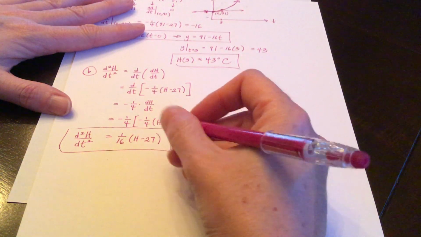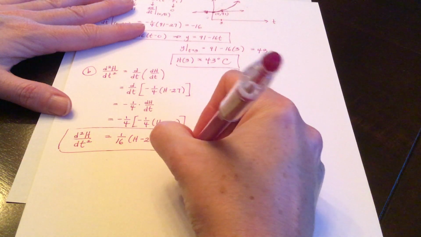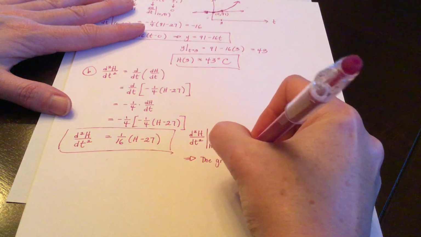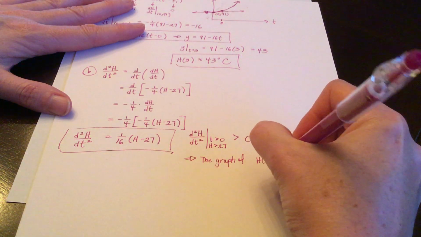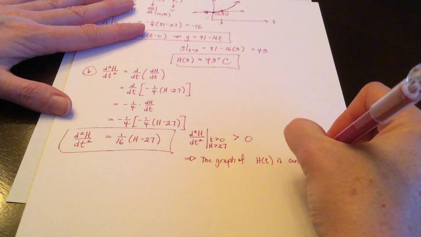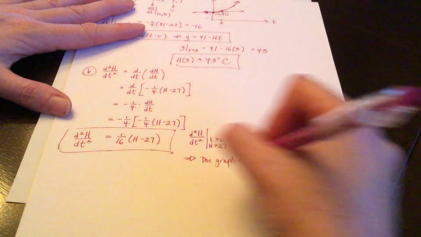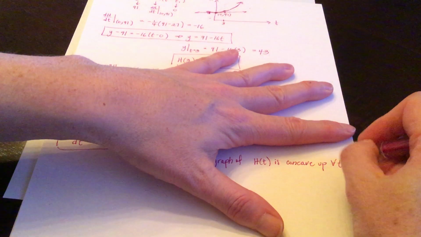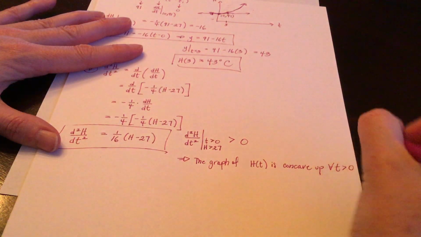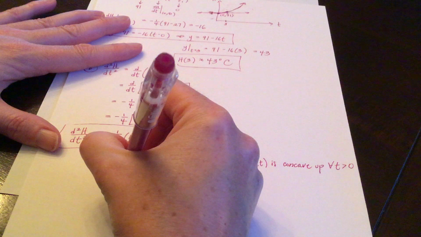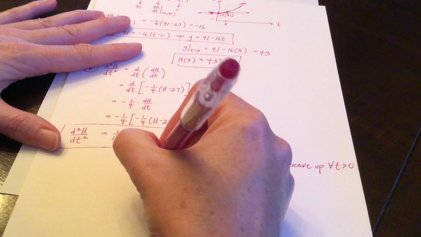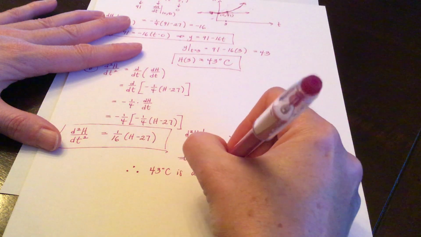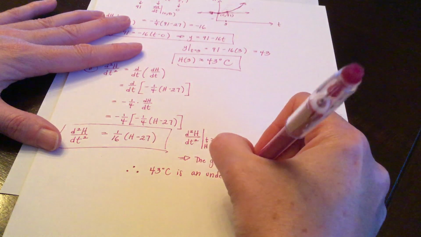So I would say, if you want, you could say this yields that the graph of h of t is concave up for all t greater than 0. Therefore, 43 degrees Celsius is an under approximation.